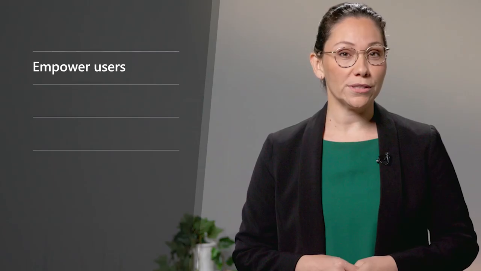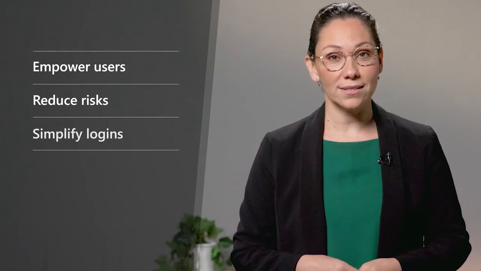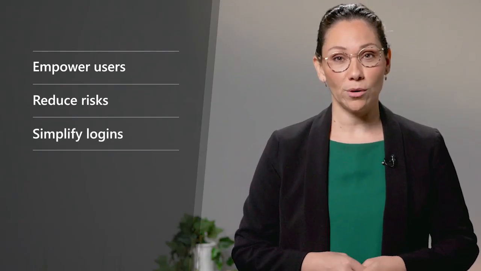In summary, by understanding the capabilities and benefits of password managers, you can empower your users to adopt secure password practices. This reduces the risk of breaches, simplifies login processes, and ultimately lightens your troubleshooting load. Remember, educating your users on password security is an ongoing process.